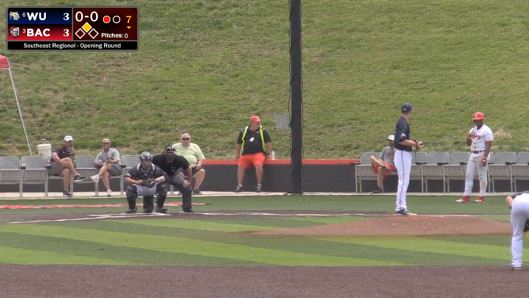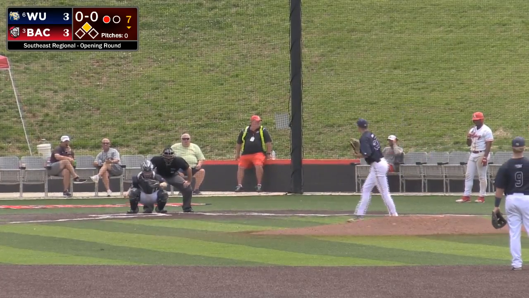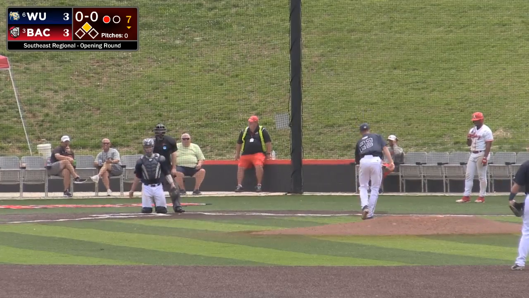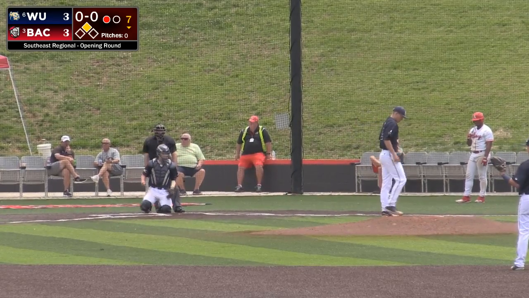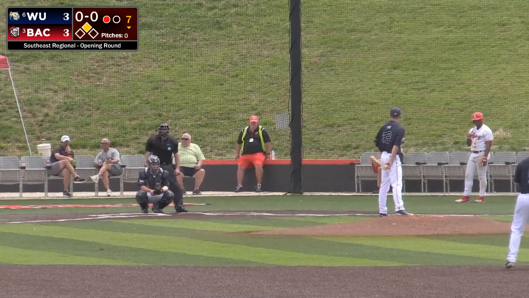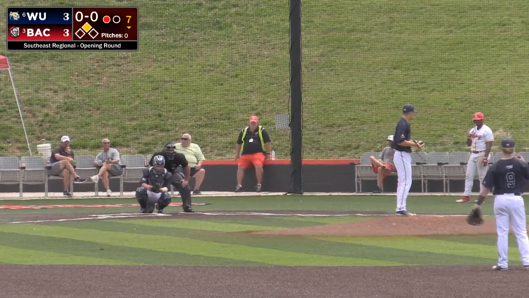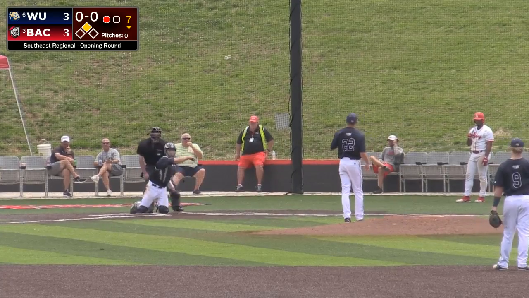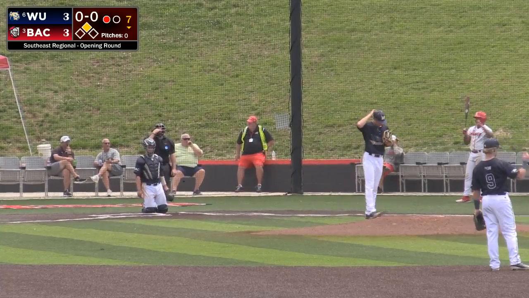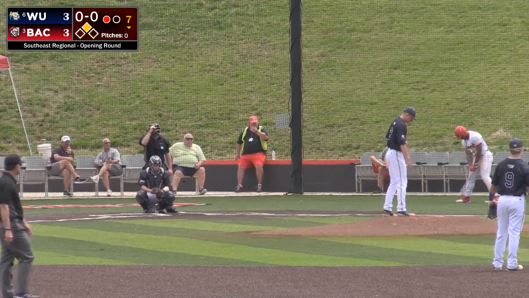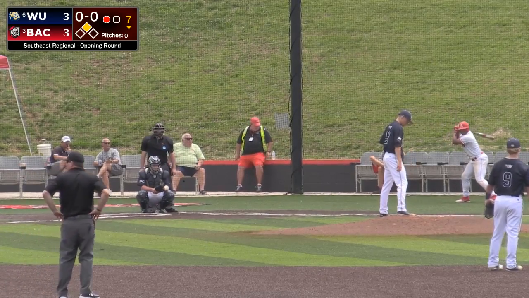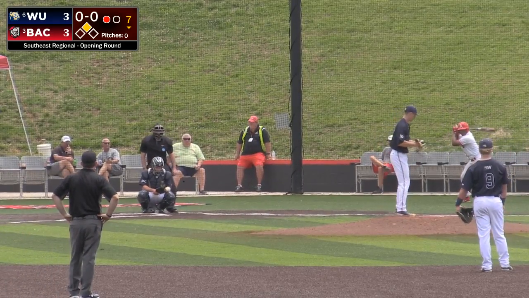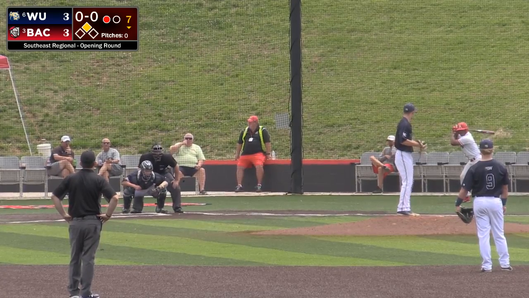This is the point in the game. Middle relief in the bullpen is going to be a huge deal. Because whether or not Belmont Abbey wants to acknowledge it or not, their starter, Cameron Busby, 99 pitches through 6 innings. If they want to throw him out for the 7th, they can, but you're closing in on where it's almost detrimental to keep the starters out there.